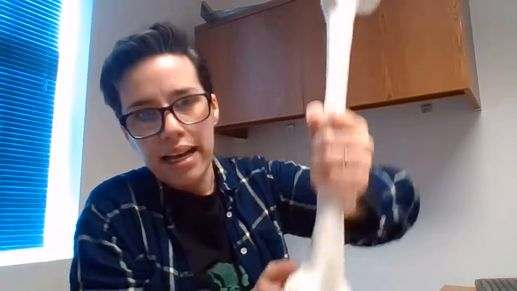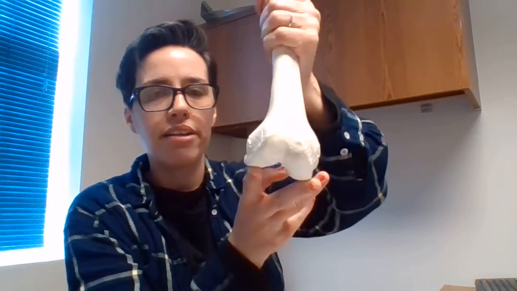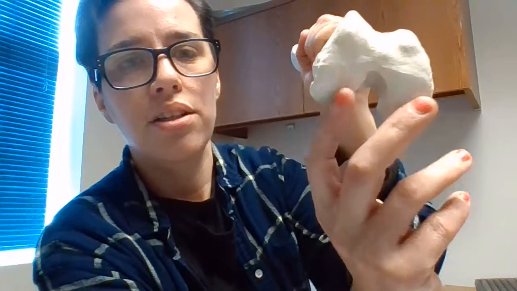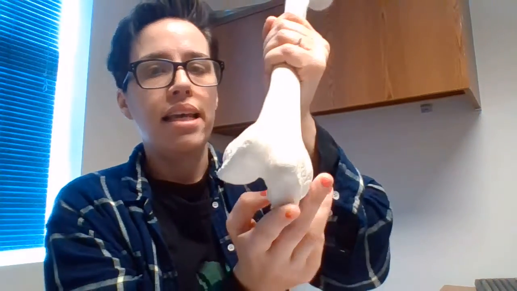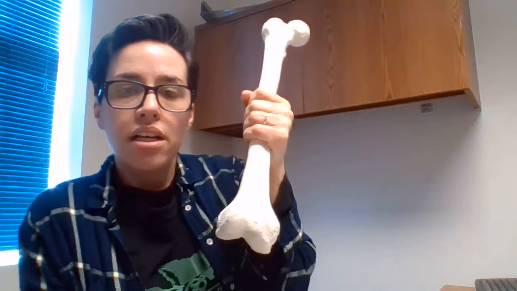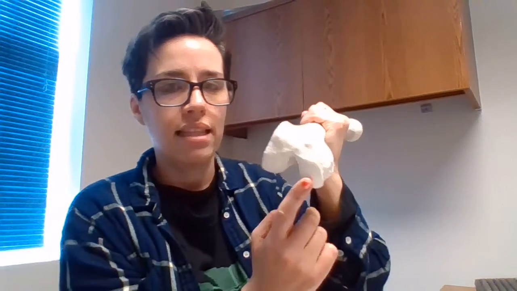See, there's the head. I'm going to move it down to the inferior portion and turn it sideways so you can really see it. These are the smooth condyles. This is the medial condyle and this is the lateral condyle. That's part of the reason why it's so important to know if it's a left or a right, because you cannot just say that this is a condyle.